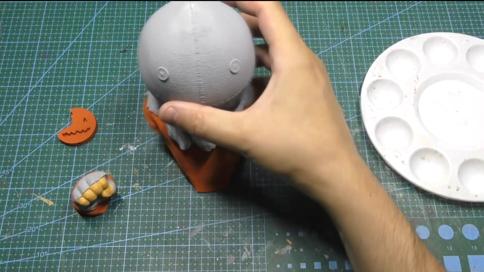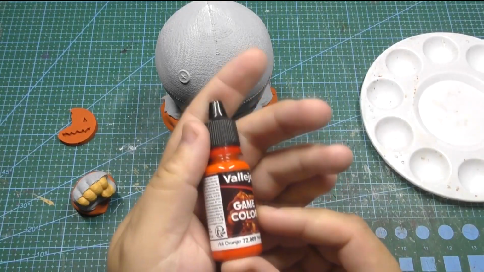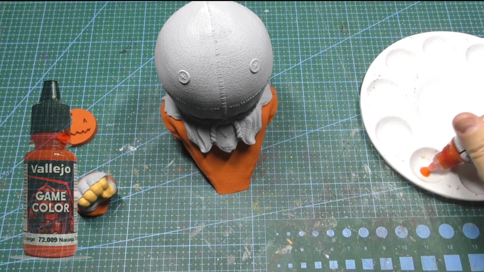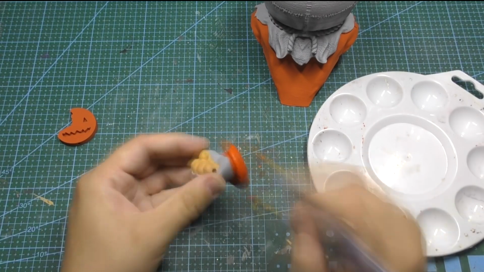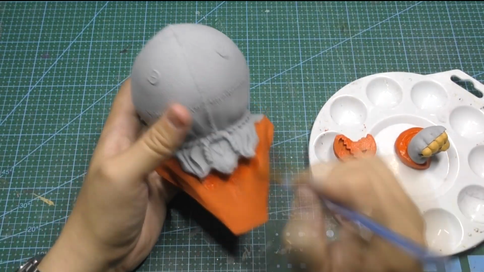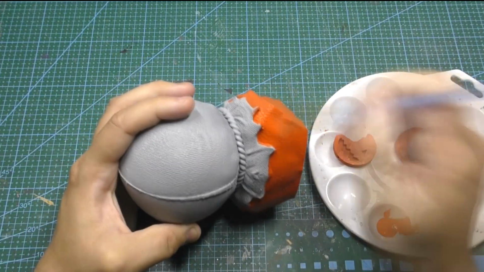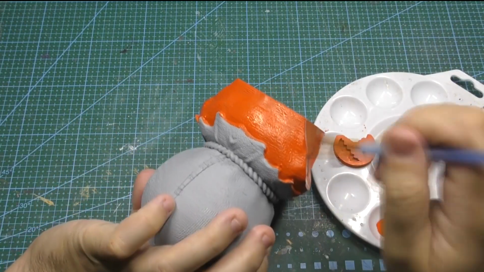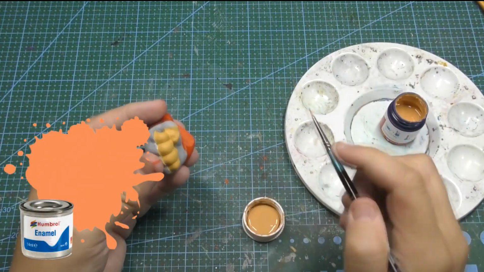Okay, so the orange that we've already painted, that's just an undercoat. So for the next stage, we're going to go in with a more vibrant hot orange from Vallejo Game Colour. And now in with a humble number 61 regular flesh colour.